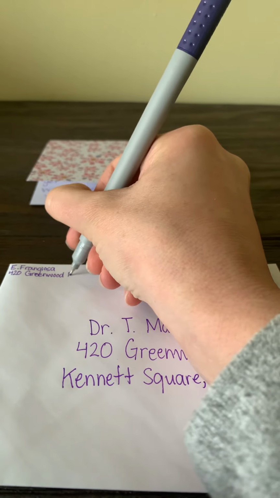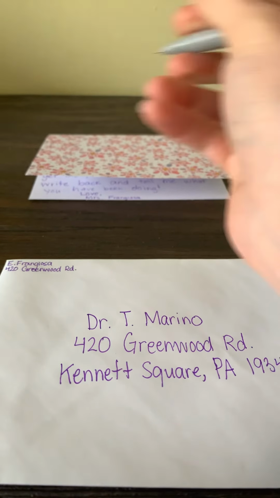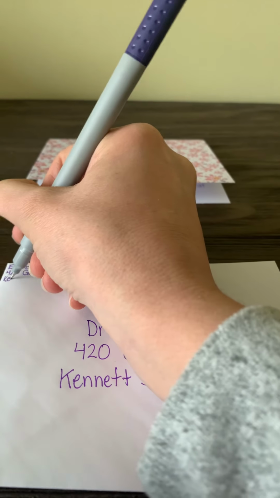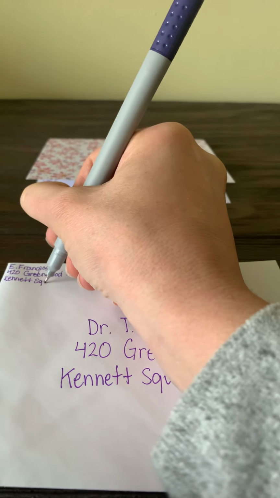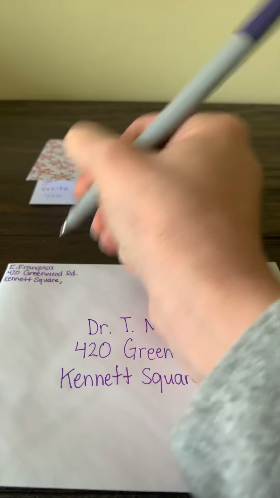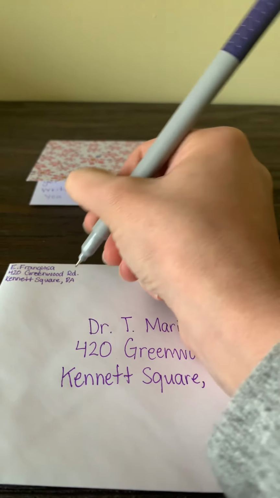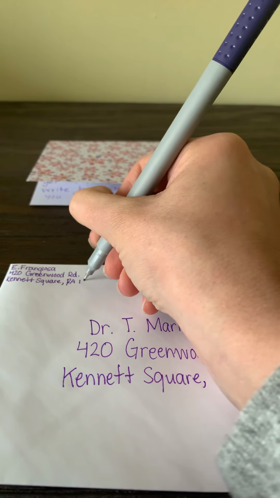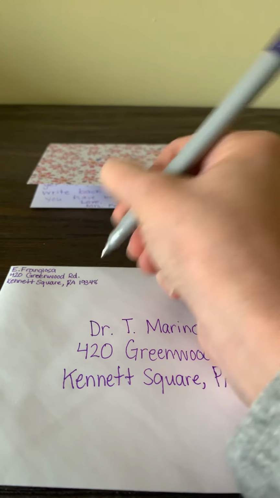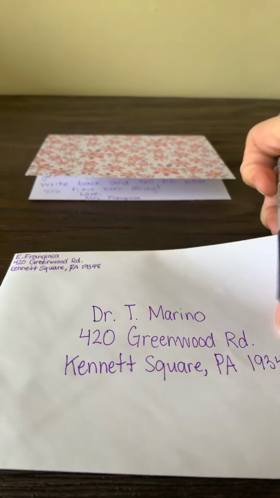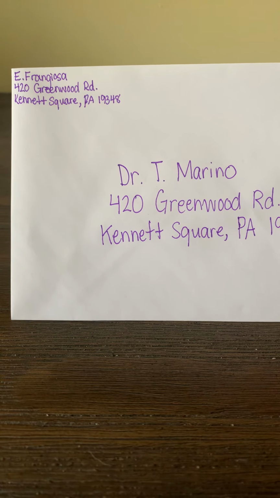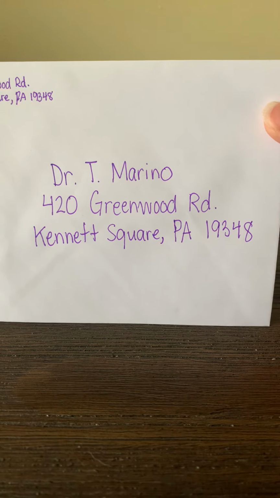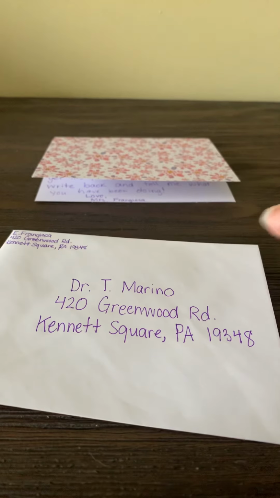Now, you would put down your home address, and then I'm going to put down my city as Kennett Square, and then a comma, my state as Pennsylvania, P and an A, 19348. Okay, so now my envelope is addressed and ready to go. I have E. Frangiosa as the return address and Dr. T. Marino as the recipient. Now all I have to do is put my letter into my envelope.